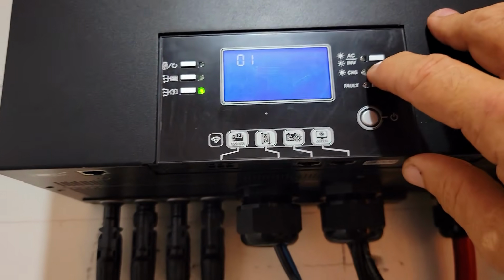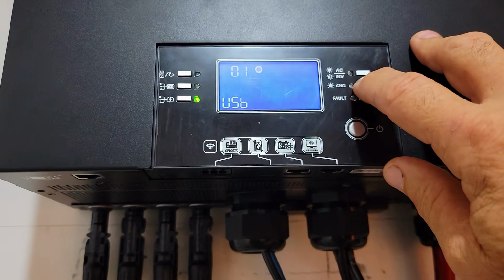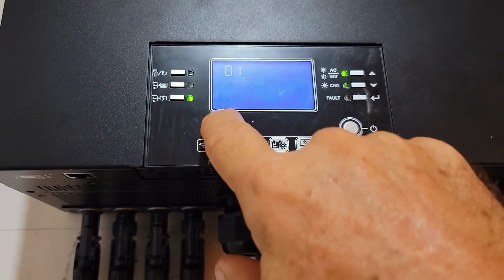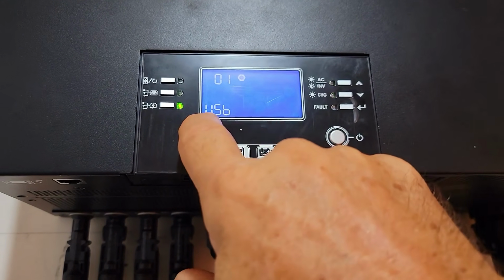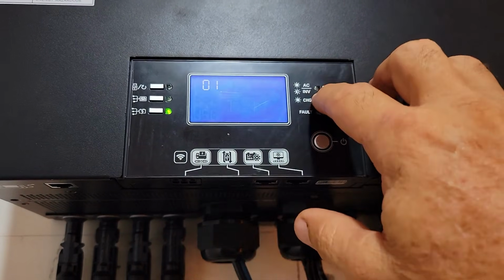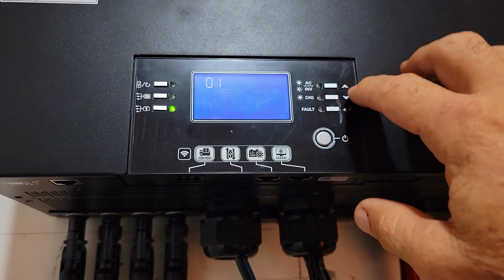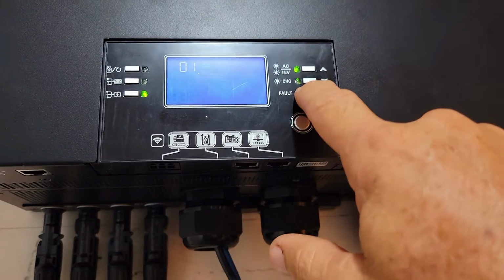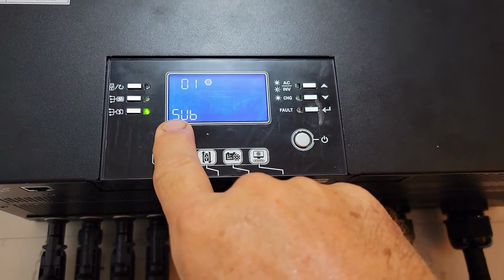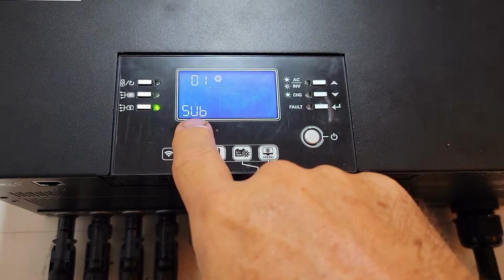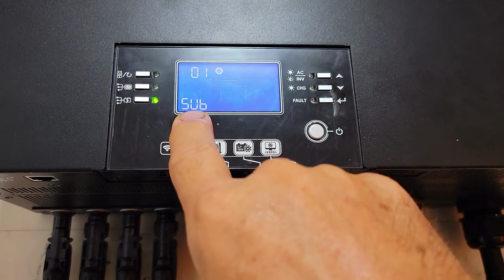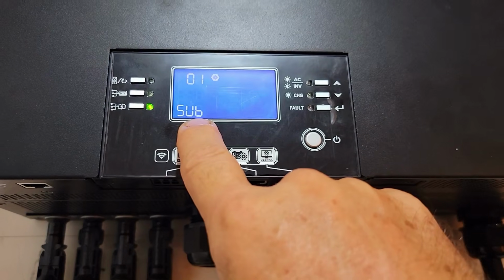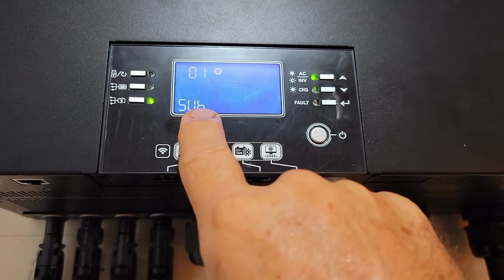Okay, so what I want with guests here right now is I either want it on USB, meaning use the grid first, solar second, battery last, or I want it on right here. This is the one I want. I'm gonna lock it on it. I want it on solar first, utility second, and save all of my battery as a backup as my last option. If there's no grid coming from the utility, use the battery.